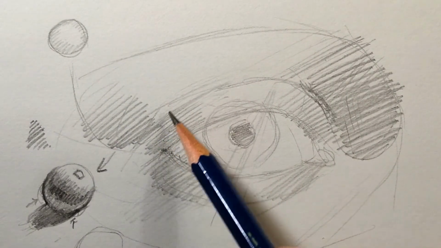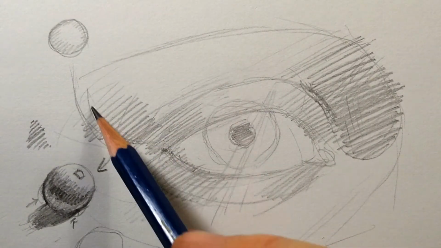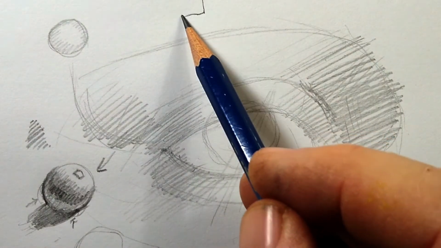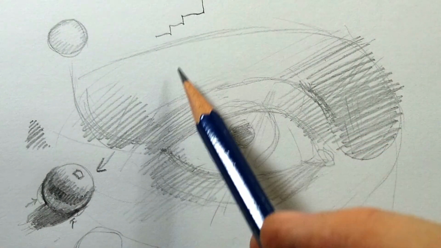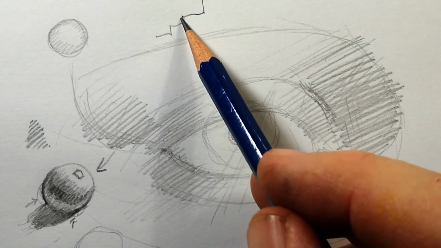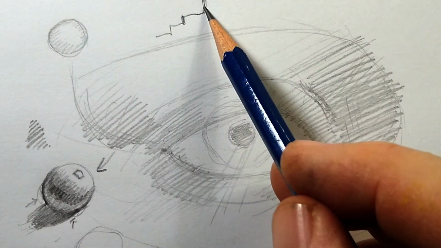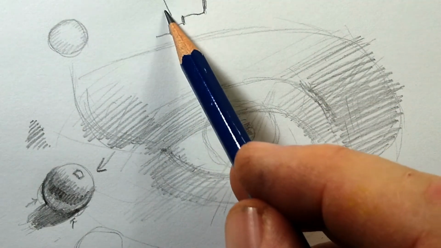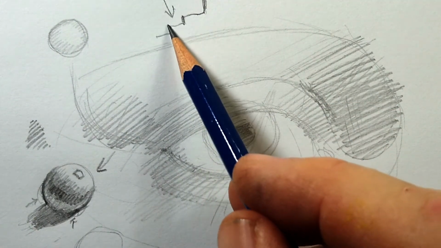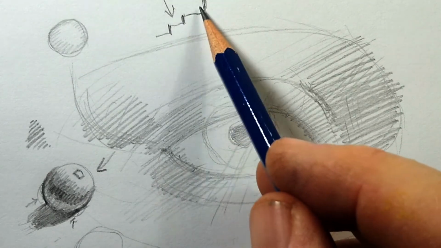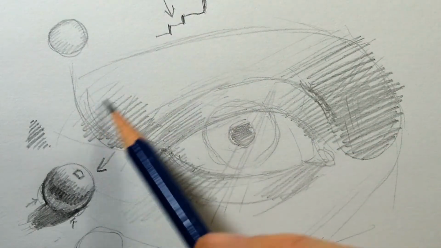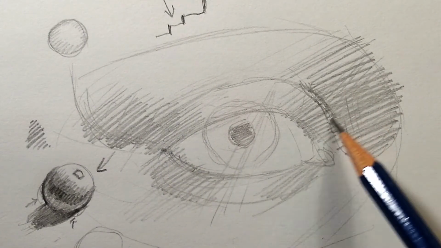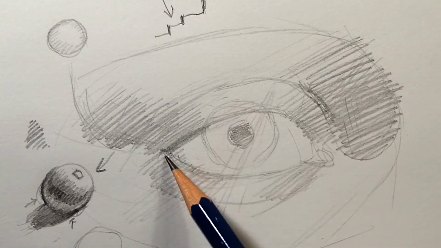So I'm thinking this is underneath. If you have stairs, this right here is underneath in here where there's going to be shadow. The top is facing the light, so this is going to be darker. So anything that's underneath is going to get darker. There's a lid overhanging. This is going to get darker.